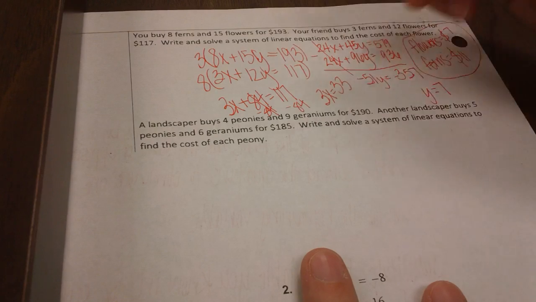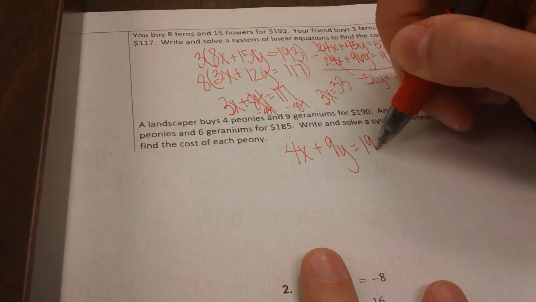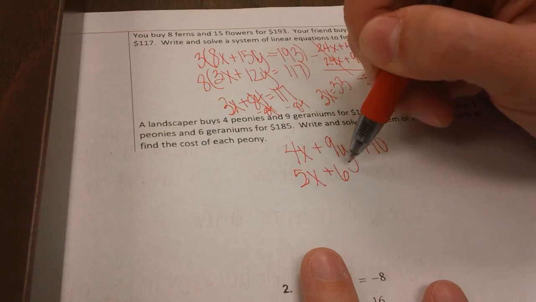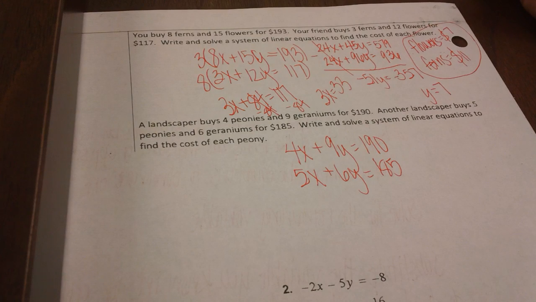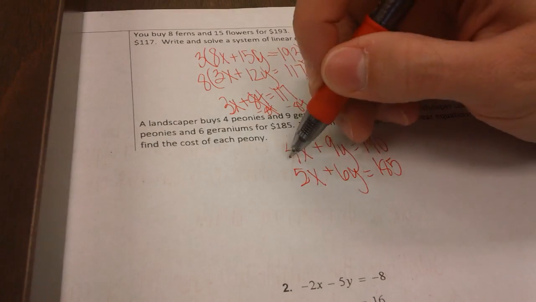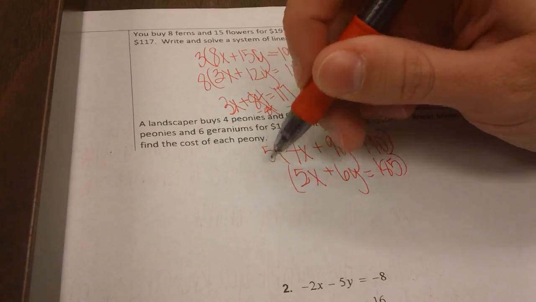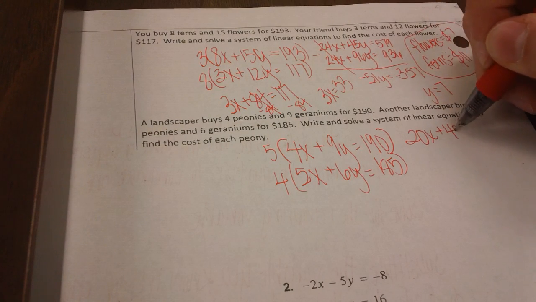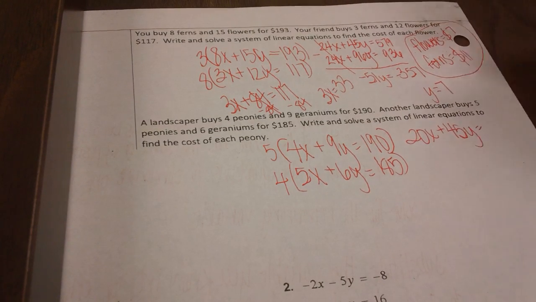A landscaper buys 4 peonies and 9 geraniums for $190. Another landscaper buys 5 peonies and 6 geraniums for $185. Write and solve a system of linear equations to find the cost of each peony. So here we have to multiply both again. And I'm going to do the top one by 5 and the bottom one by 4. So I get 20x plus 45y equals 950.